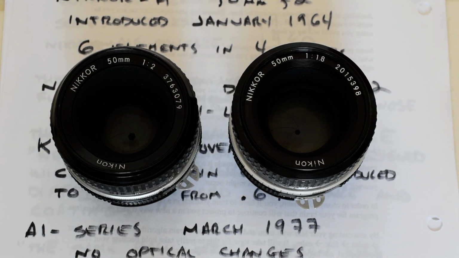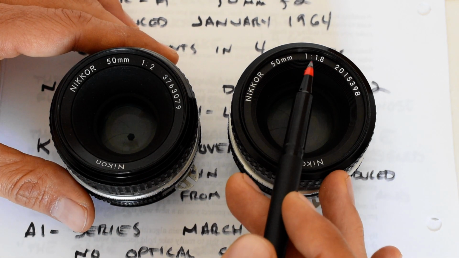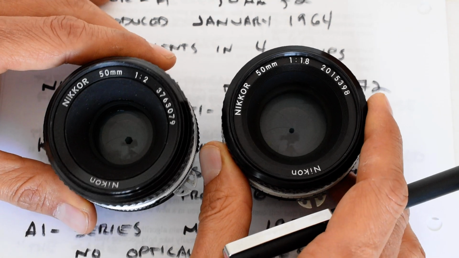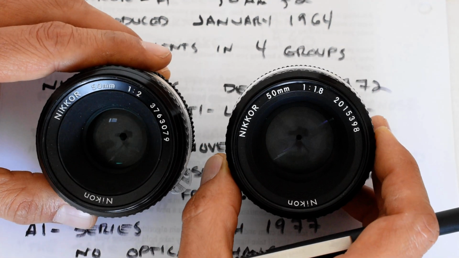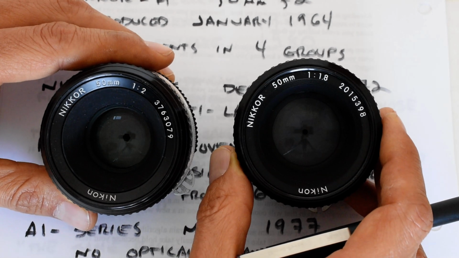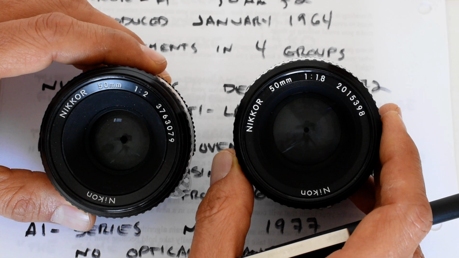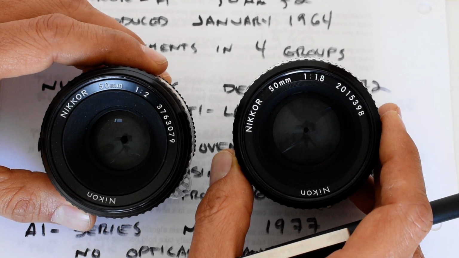Today's topic, the Nikkor 50mm f2 versus the Nikkor 50mm f1.8. Are they really all that different? Are they really all that similar? Is there reason to prefer one over the other if you can only have one? Short answer, no, there's not. And now for the long answer.